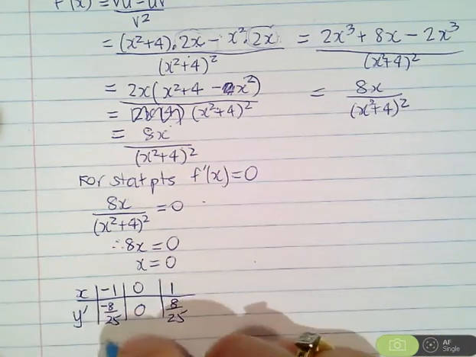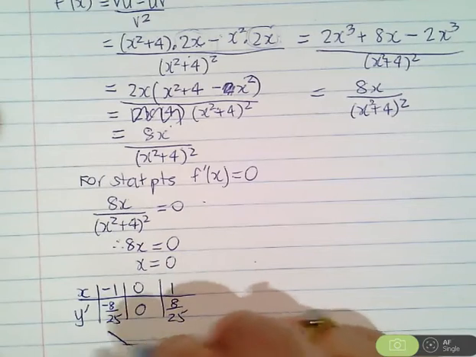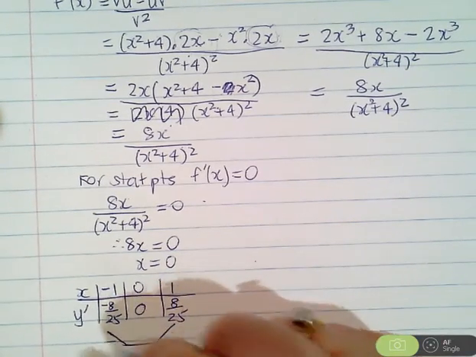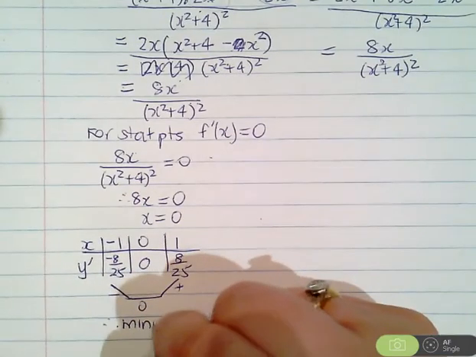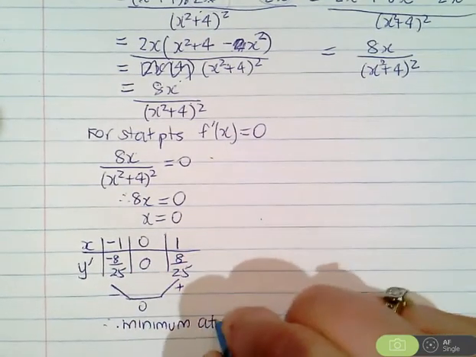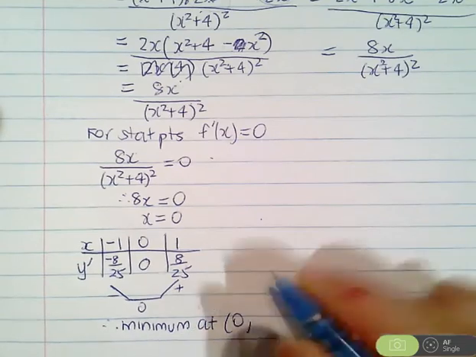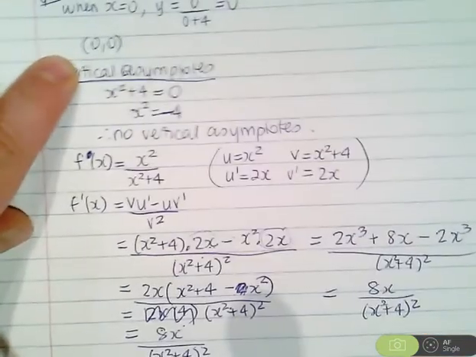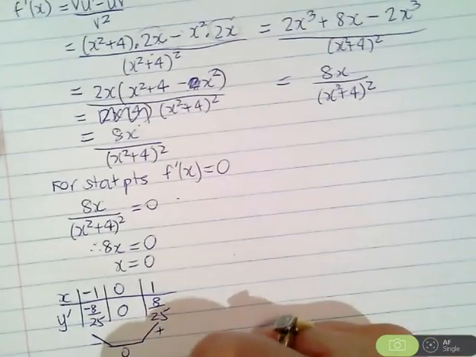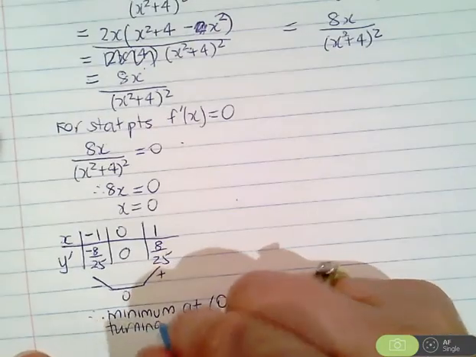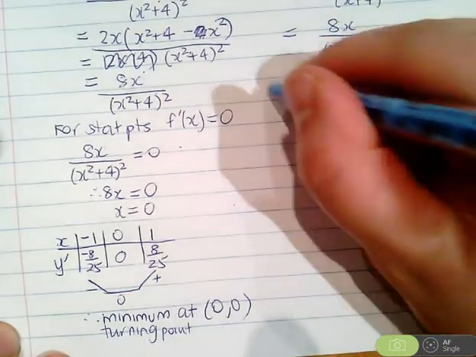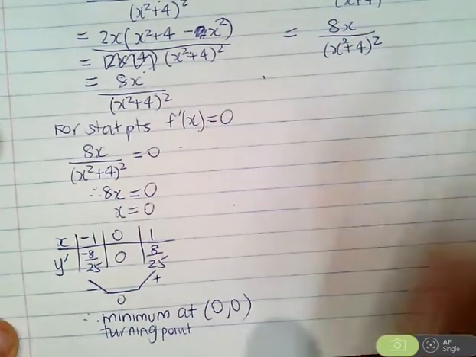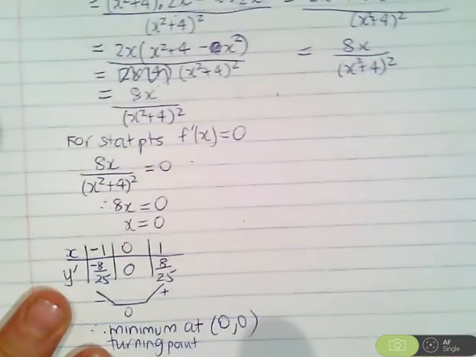So what's happening here? We've got a negative gradient, a 0 gradient, and a positive gradient. So therefore, we have a minimum when x is 0. Now we know that already when x is 0, y is 0. So we've got a minimum turning point at 0, 0. So we've got a little bit of a picture of our curve so far.